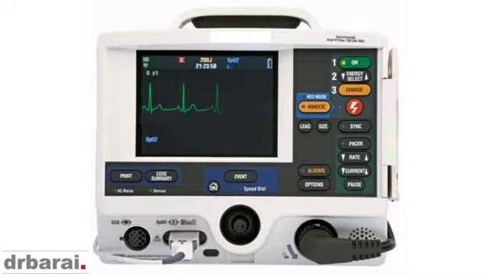Obviously, we need to consider the 4Hs and 4Ts in this type of scenario, whether it is a VF, VT without pulse, an asystole, or a pulseless electrical activity. The 4Hs: hypoxia, make sure that we give oxygen 100%. Hypovolemia, make sure that we give fluid, normal saline, for example. Hypo or hyperkalemia, we need to do a blood gas, check rapidly the electrolytes, and treat appropriately. Hypo or hyperthermia, we need to check the core temperature and take appropriate measures.